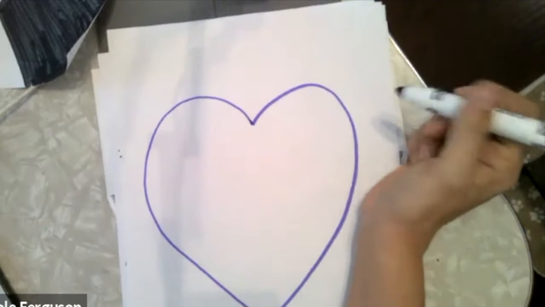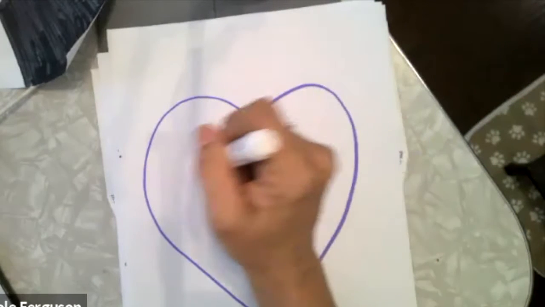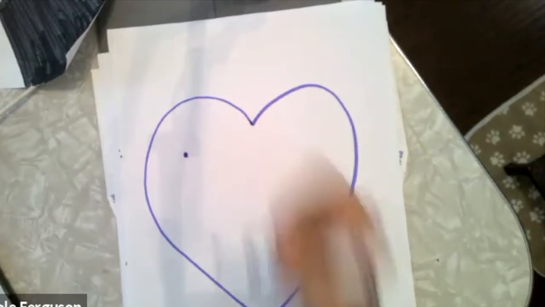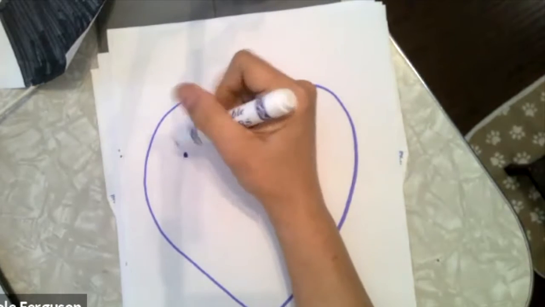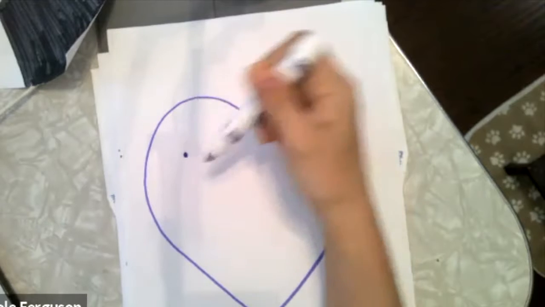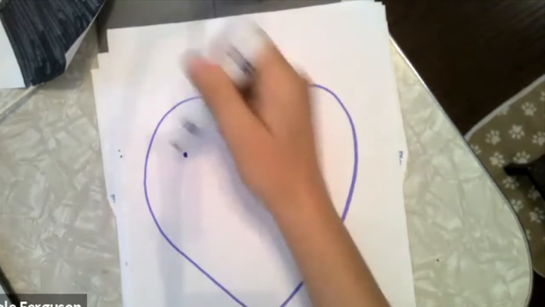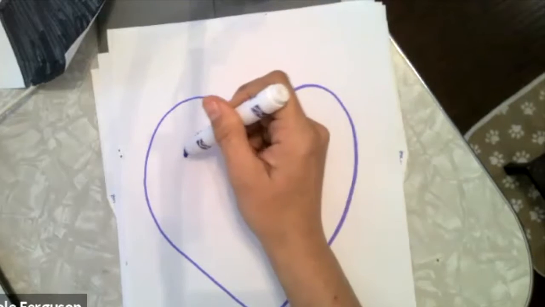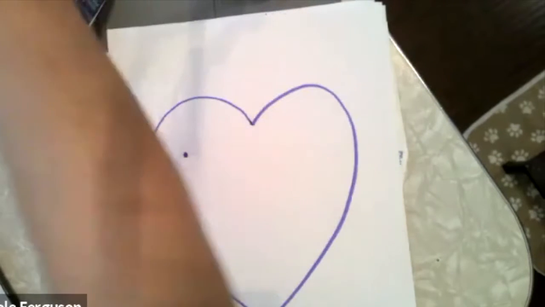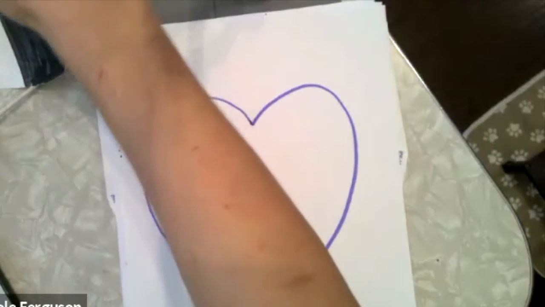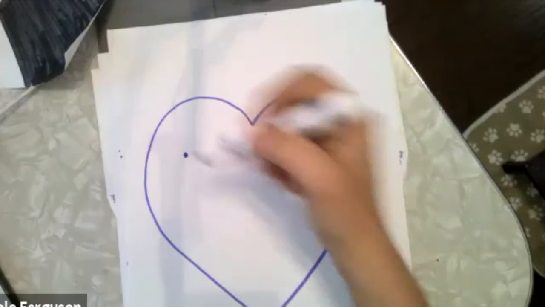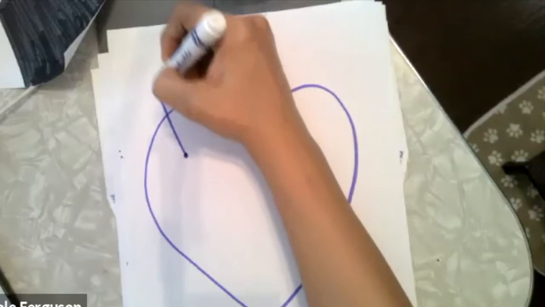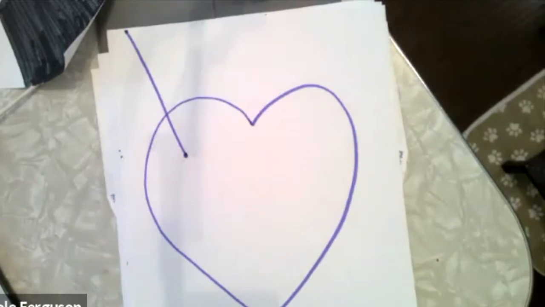And then what I like to do is we're going to come all the way to the left side and put a tiny little dot. This tiny dot is going to help us decide where the guidelines are going to go. We are going to be drawing lines that start from here and go out and touch the edge of the paper. Okay, so we're going to have 10 lines. I'm going to start here and go all the way up to the corner of the paper. So that's just one.